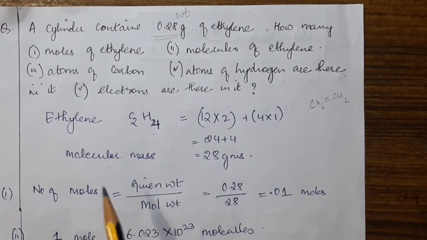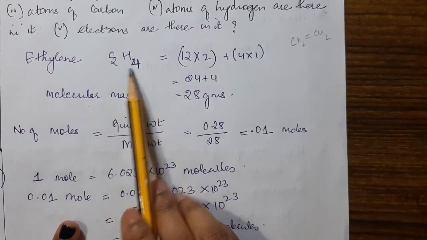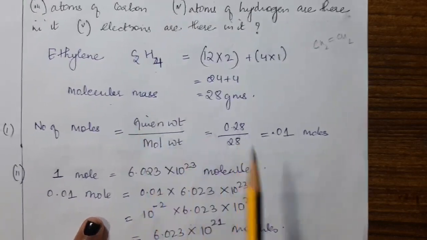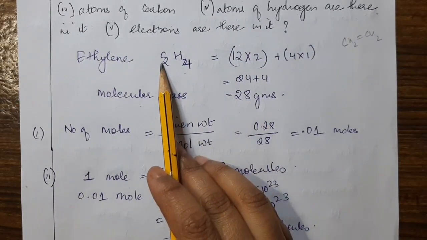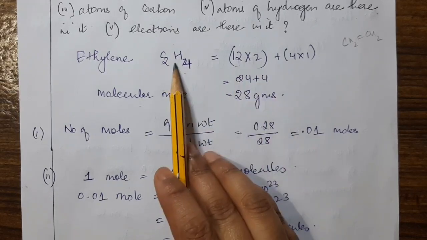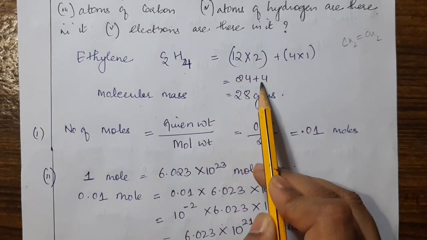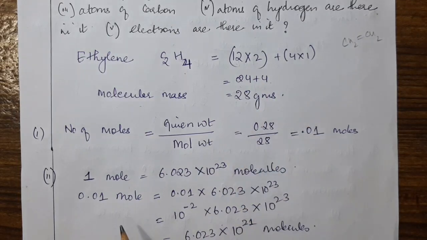Let's see how we do it. Ethylene is C2H4. Let's find out the molecular weight, or molecular mass, first. You know how to find it: carbon is 12 into 2 plus how many hydrogens? 4. So 12 into 2, 24, plus 4, 28.